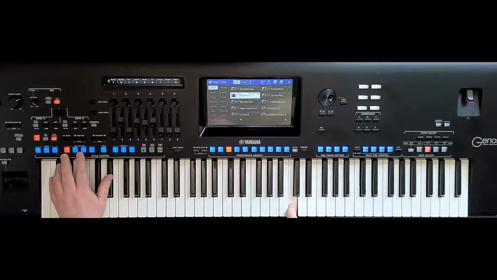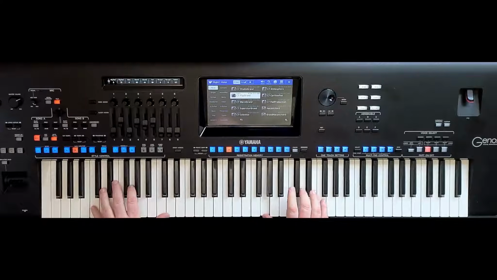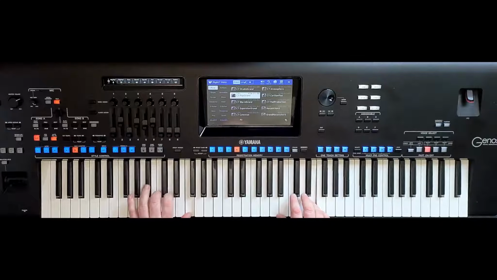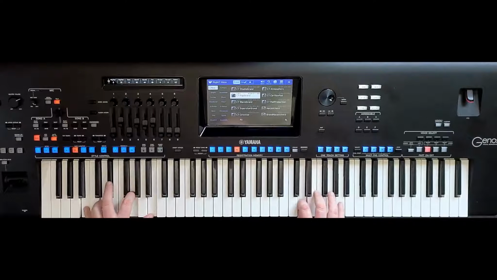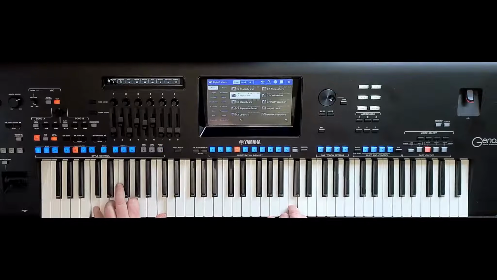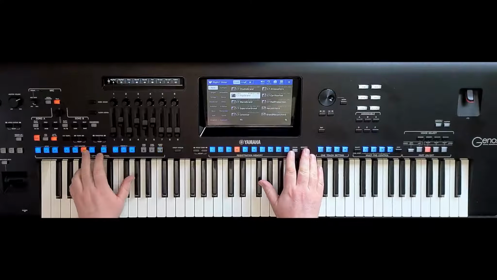And then I can go to variation B. Save that at number 4. And then you get your break, and then we go to C. Bum, bum, bum, bum, bum, bum.